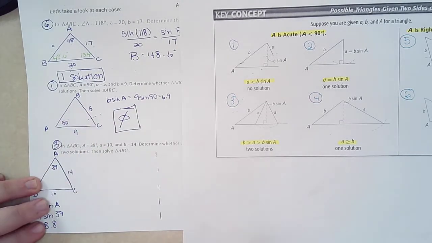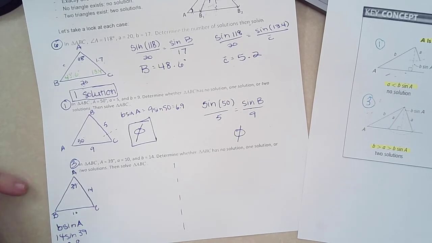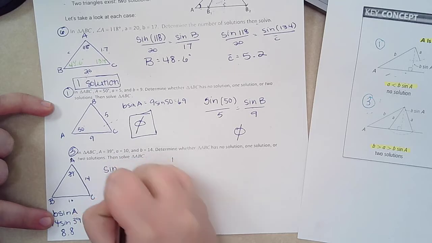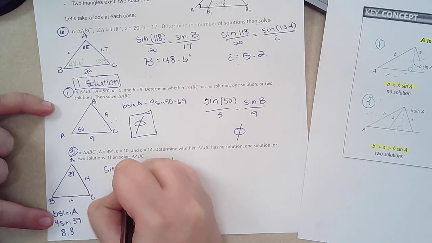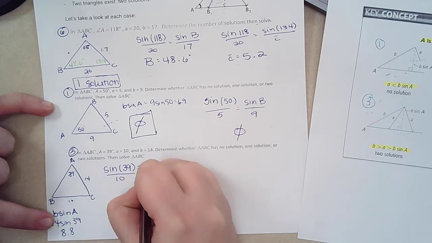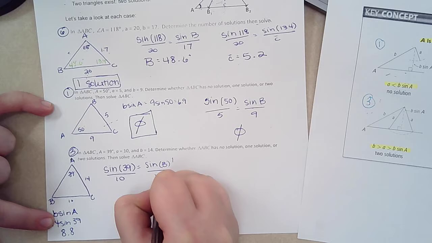Hey, that's good. We need to see one of those in action. So let's do that. Let's start by just assuming that our triangle is nice, that everything will work out like it should. So sine of 39 over 10 is equal to sine of B over 14.